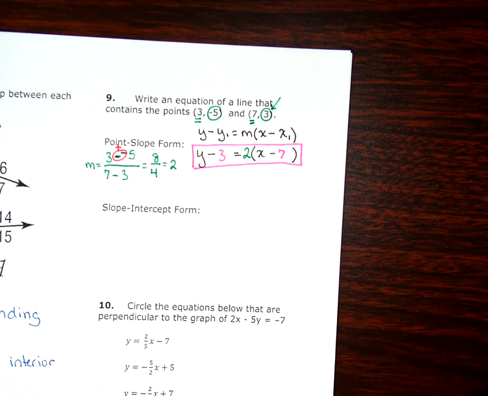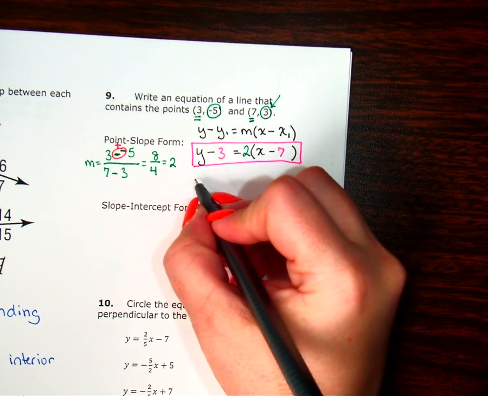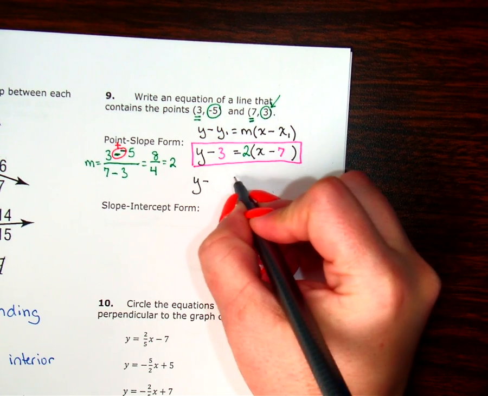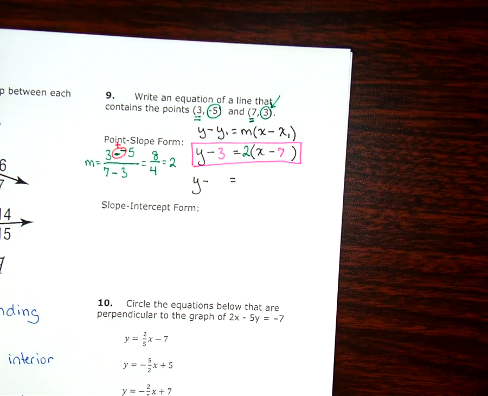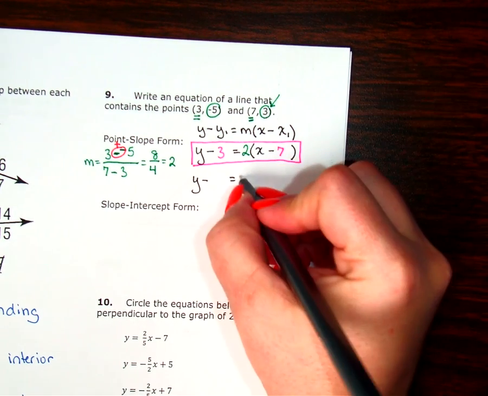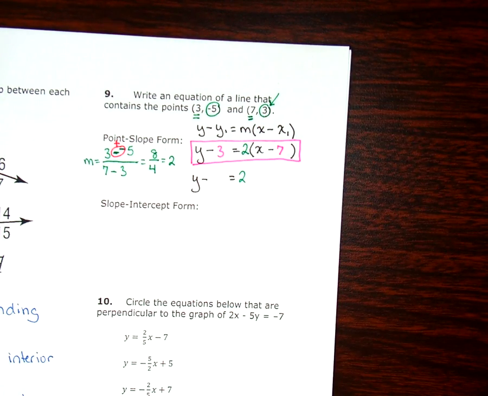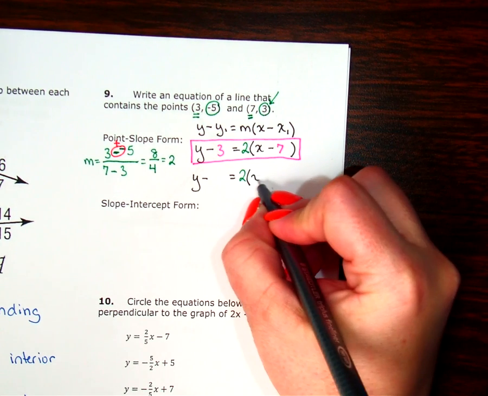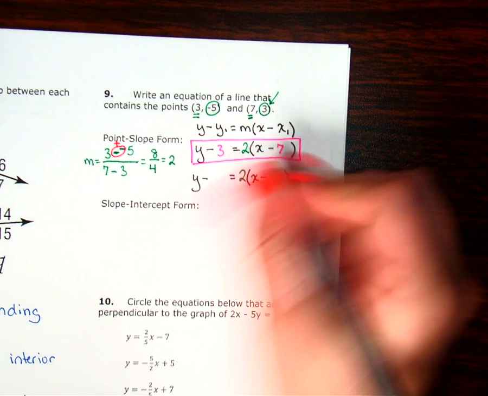Okay, if I had chosen this first point, y minus something equals my slope, which we already found to be 2, it's still the same slope, times x minus something, parentheses.